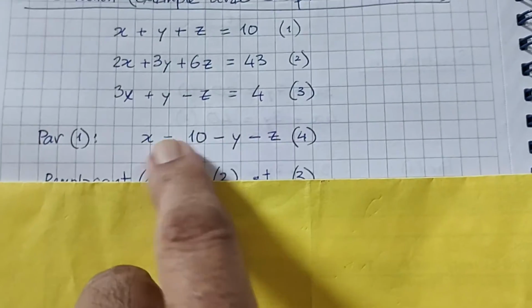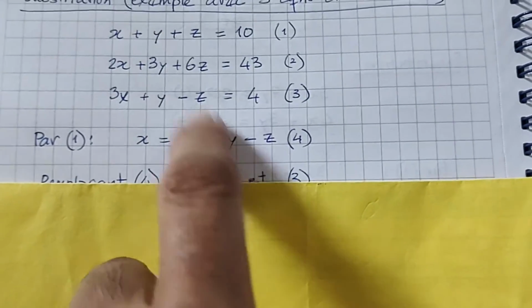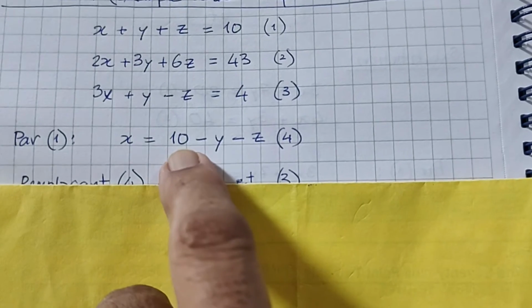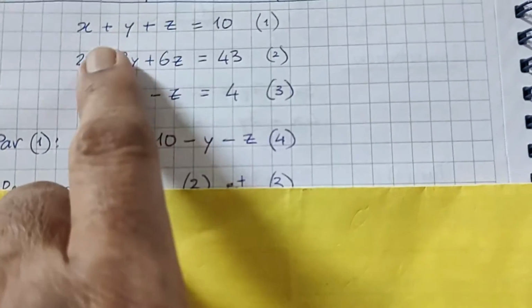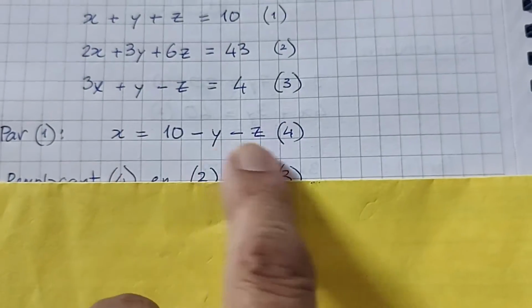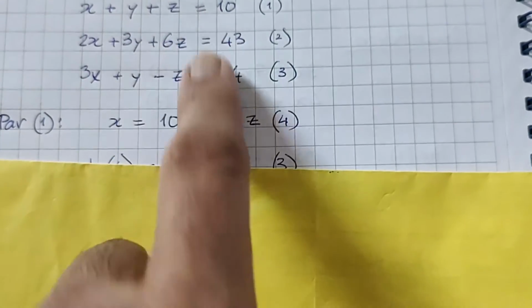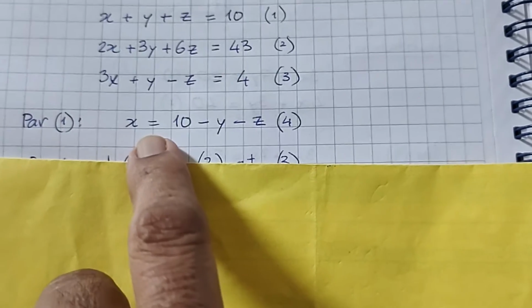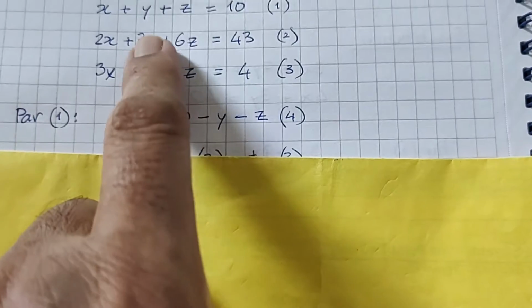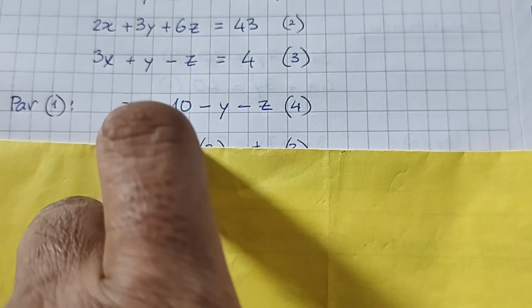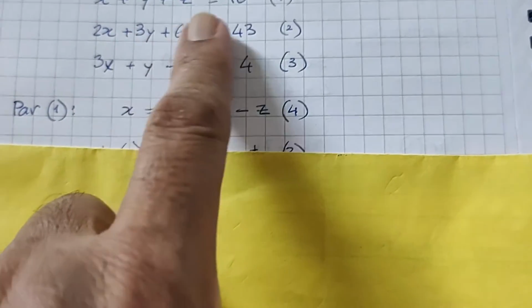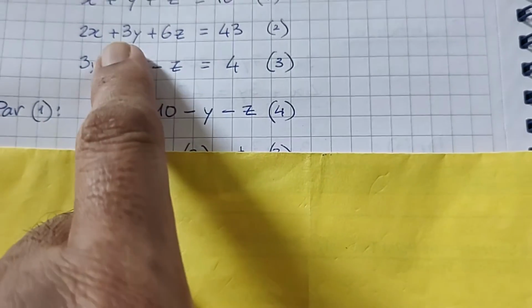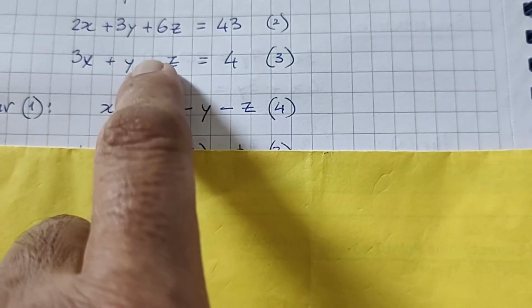Actually I should have copied 1 here and then done it in the next step, but I was lazy and you shouldn't be. So x is equal to 10 minus y minus z from equation number 1. Now what we do is we put this value of x into the other two equations. In the previous example I put it only in one equation because there were two equations and two unknowns, but in this case I put it into equations 2 and 3.